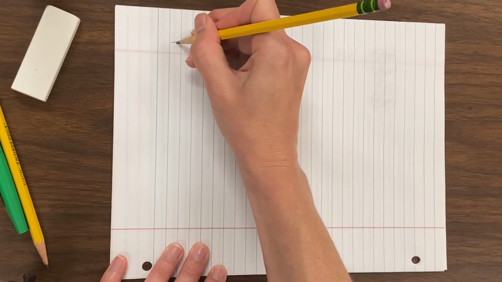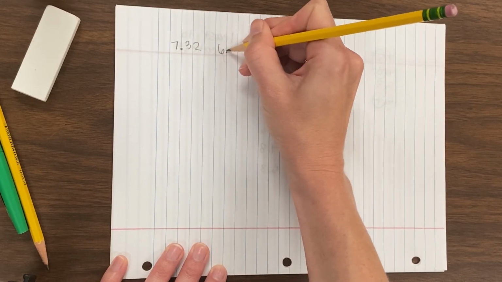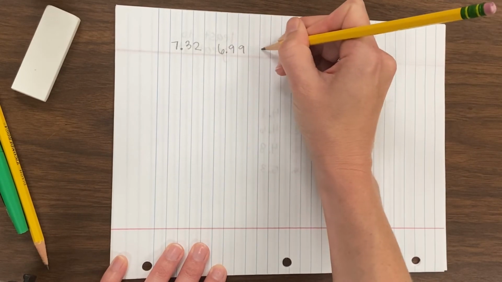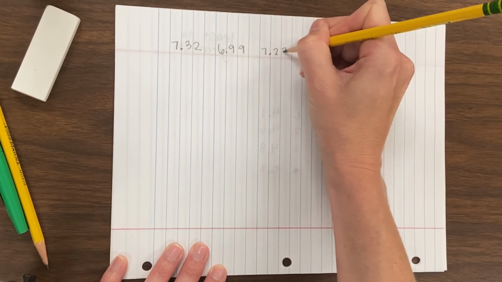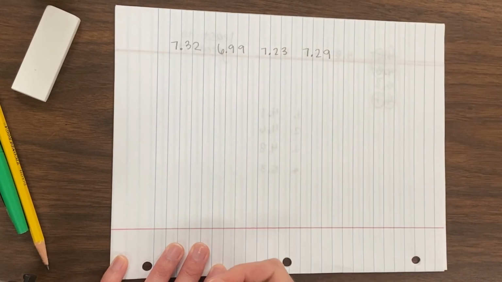All right, let's do one more with whole numbers in the ones place going to the hundredths place. So let's compare 7 and 32 hundredths, 6 and 99 hundredths, 7 and 23 hundredths, and 7 and 29 hundredths.